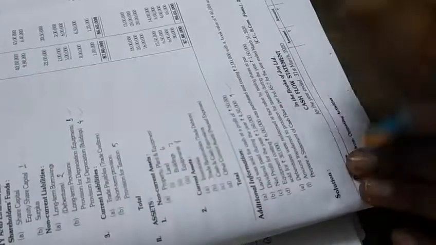Now we'll have a look at this additional information, that is land was sold for cash at a profit of rupees 50,000, and they have nothing else about land.